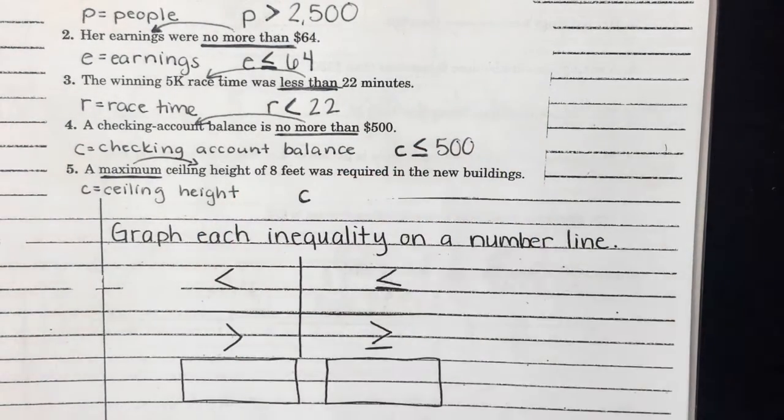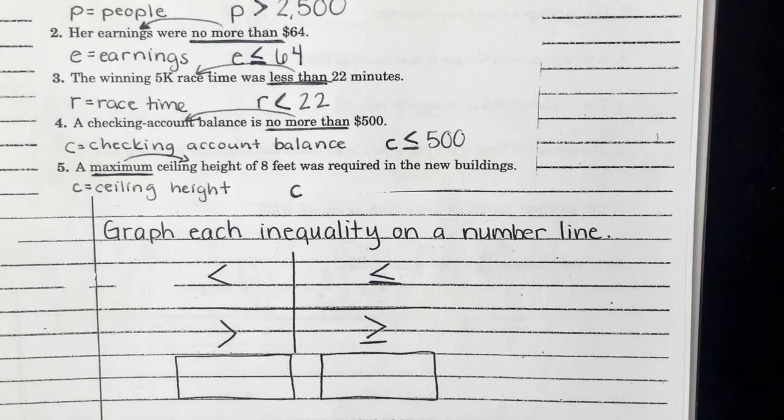This is where things get tricky. I need my symbol. What symbol would show that it's the maximum? Chris? Okay. So when we're thinking maximum, it is big, so we think greater. But here's the problem, Chris. If it is the maximum, can it be bigger than that?